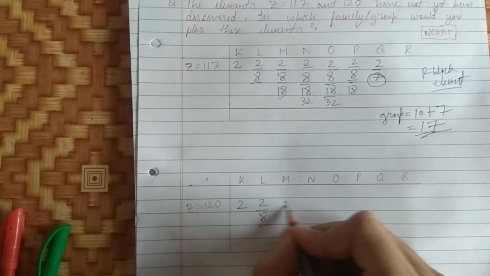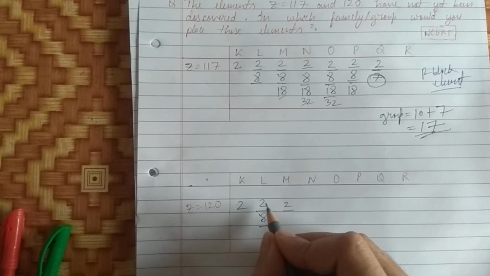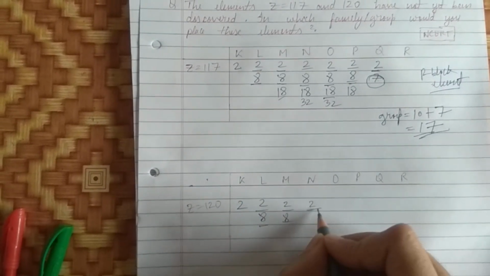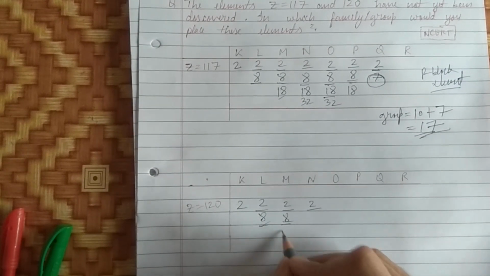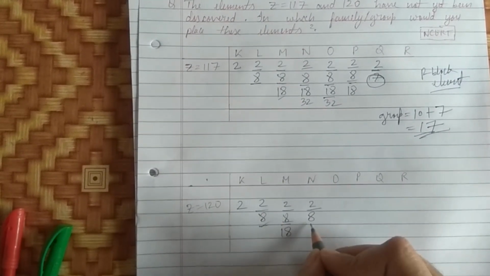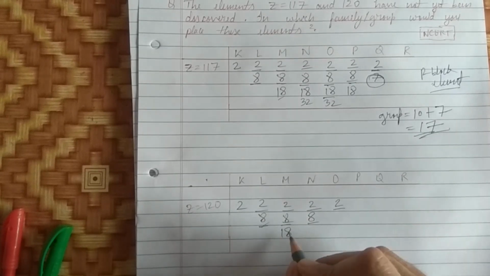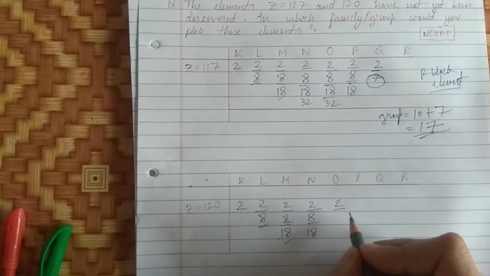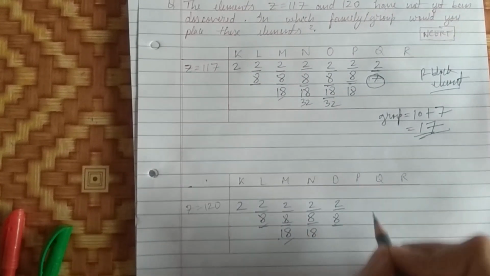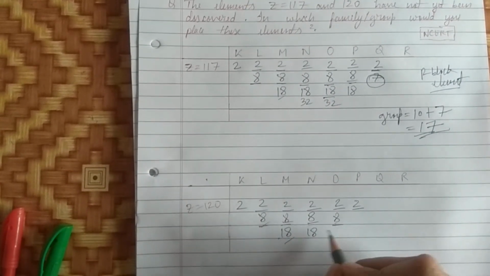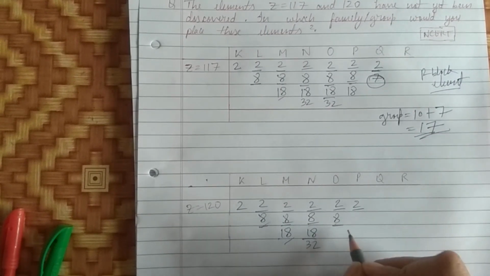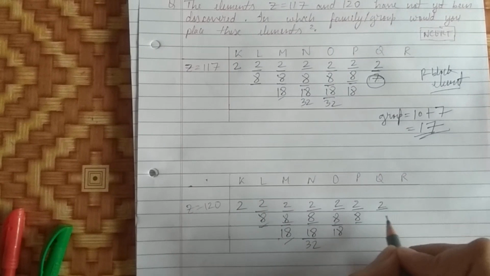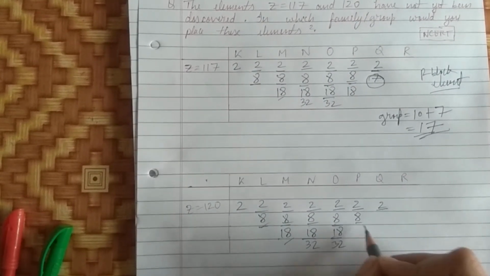Again we will move to the next shell. Again we check n minus 2 is fine, n minus 1 is fine, we will go to 8 here, then we'll go to 2 here. Again we check n minus 2 is fine, n minus 1 is not fine, so we'll go to 18, and we'll go to 8 here. Again we go to the next shell, we check n minus 2, it's okay, n minus 1 it's not okay, so we'll go to 18 here, again we move to 8 here. Then we go to the next shell, we check n minus 2, it should be 32 here, then n minus 1 should be 18 here, then we move to 8 here. Again we go to the next shell, n minus 2 should be 32 here, n minus 1 should be 18 here.